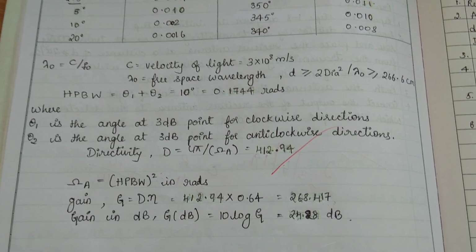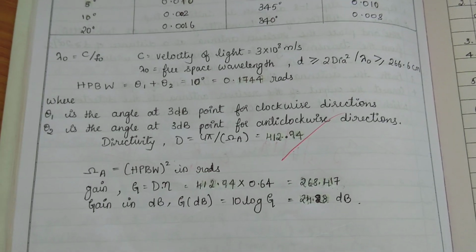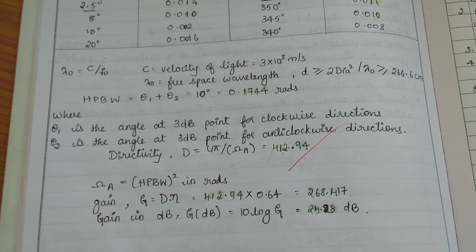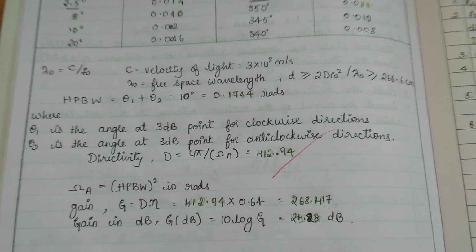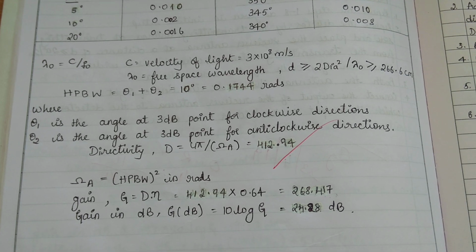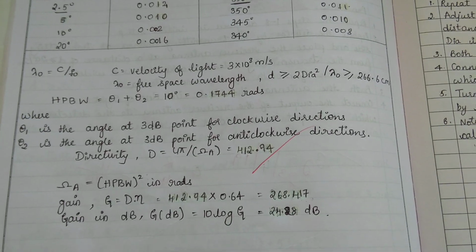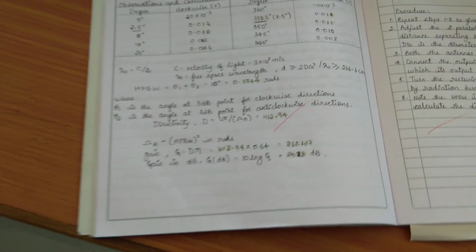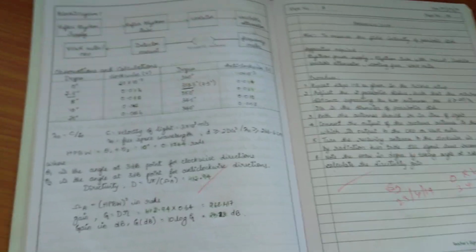Convert that value into dB. So gain in dB equals 10 log of G, that is, 10 log of 268.417. Finally, you will get the gain in dB as 24.28 dB. This is the value we have got. This is nothing but the gain of the parabolic dish.